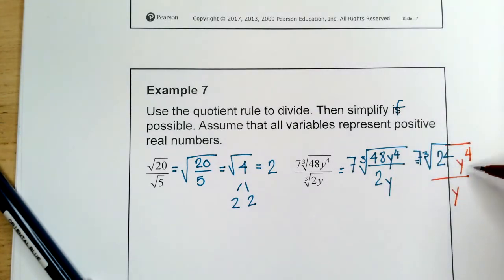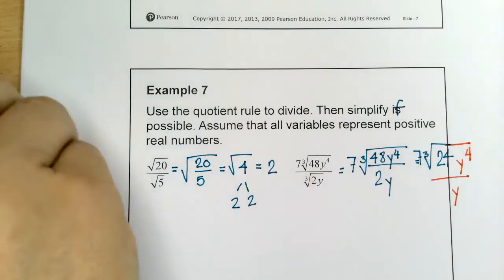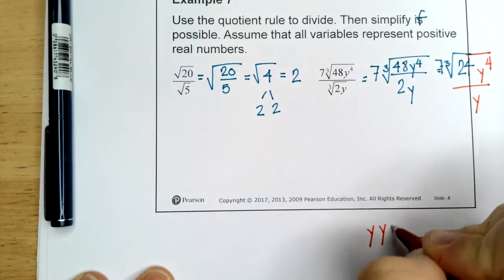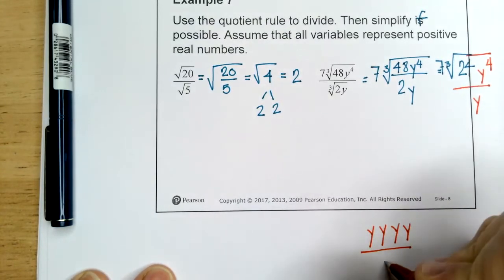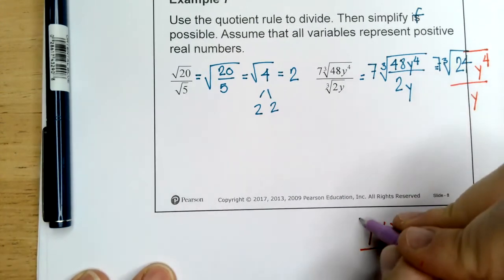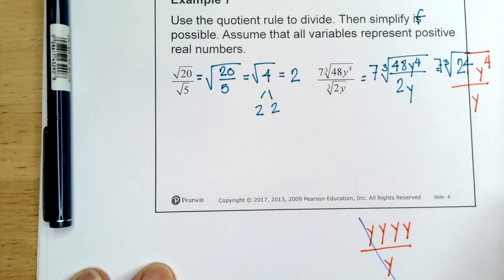What can I do with y to the 4th divided by y? So what I can do is cancel one of them out. I'll have 1 on the bottom, and I'll have y to the 3rd on top.